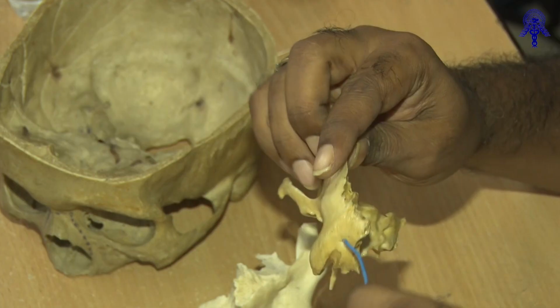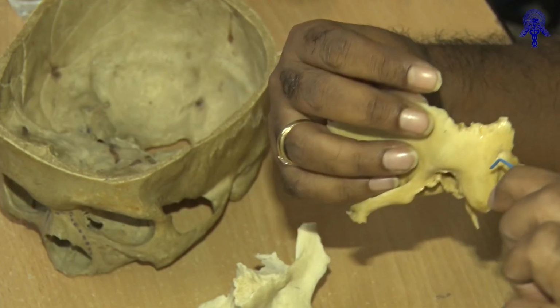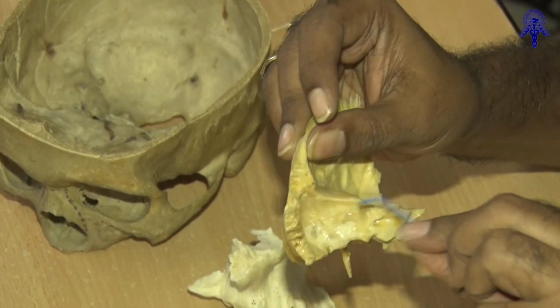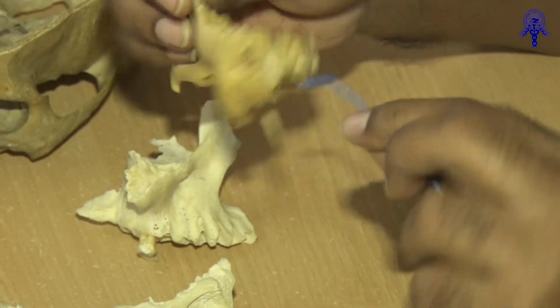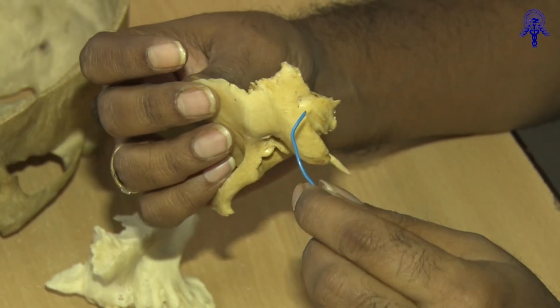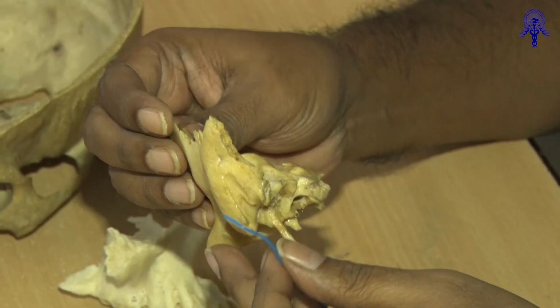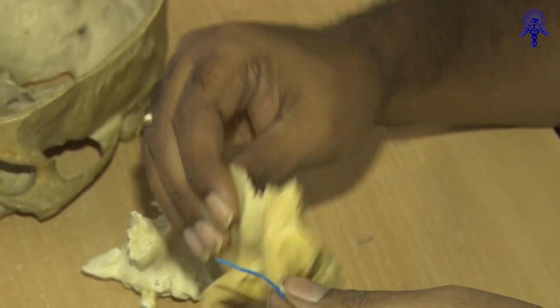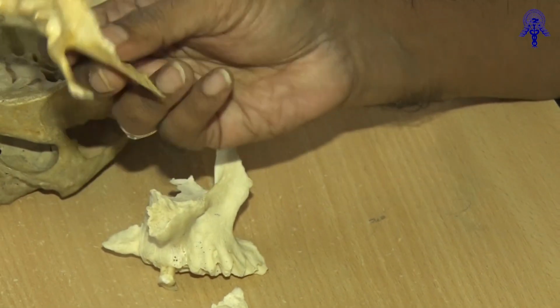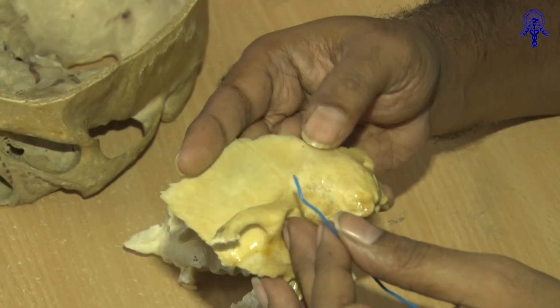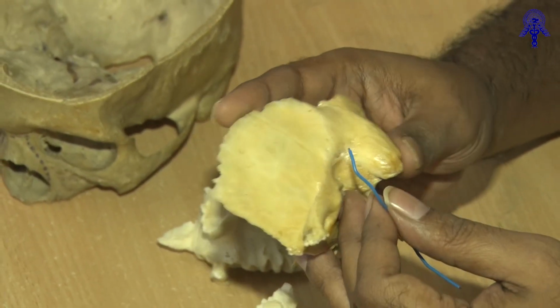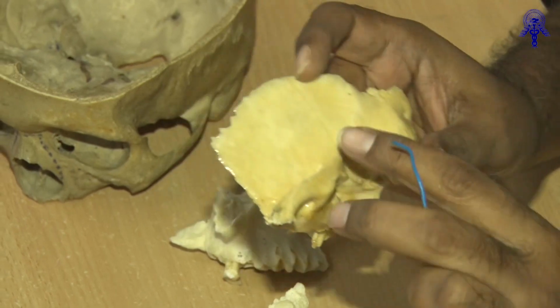What is this? Mastoid foramen. Sir already told what structure passes through it. Emissary vein, whose clinical surgical importance is for the retrosigmoid approach. Okay.